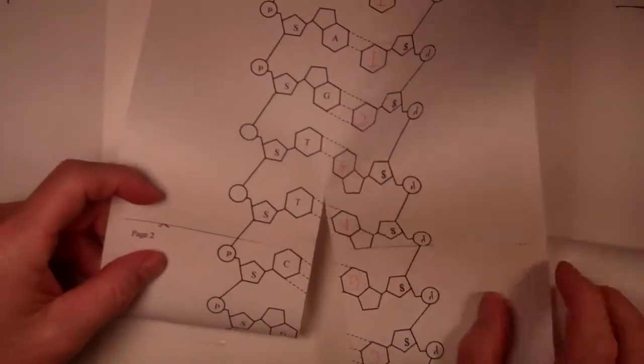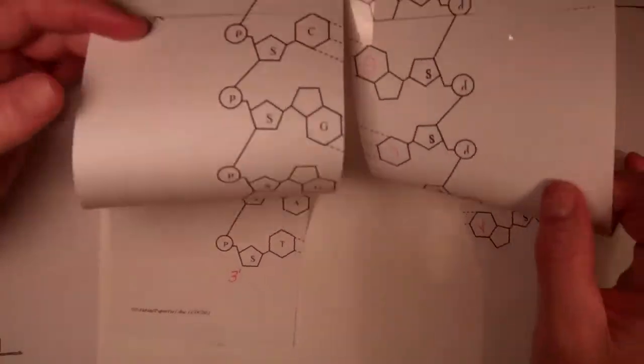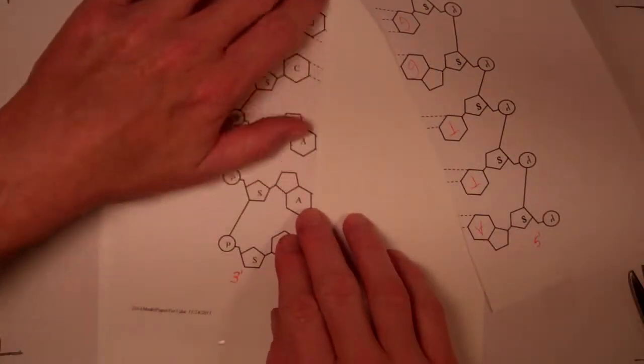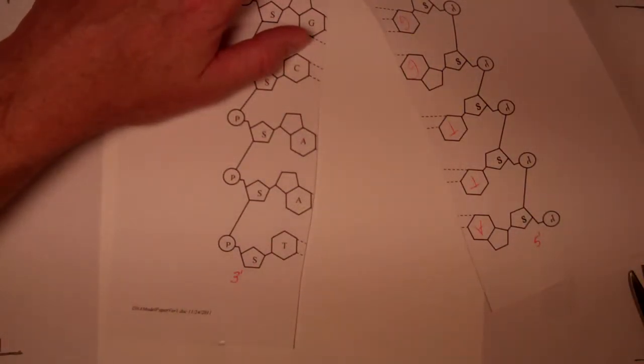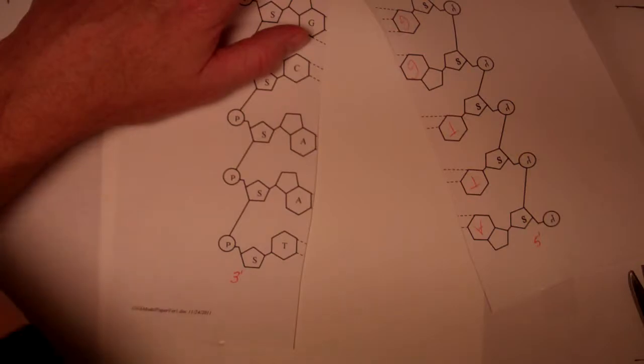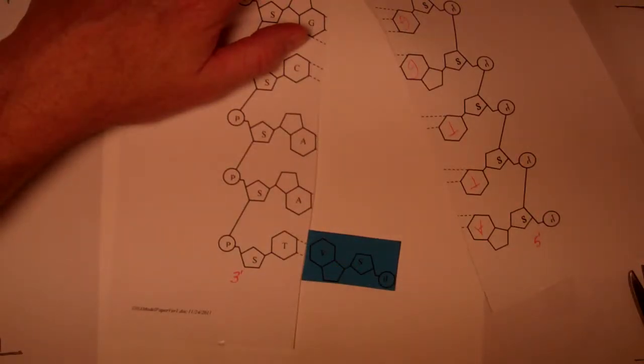Now, one little thing I forgot to mention: this part where it's split right here, this whole thing is called a replication fork, and that part where it starts is called the origins of replication. And so right now we're going to go ahead and add in our nucleotides. We know that thymine's complement, its base pair, is always going to be adenine. Now I've pre-printed and cut out the bases. I did it on a different color so you could see them being added in.